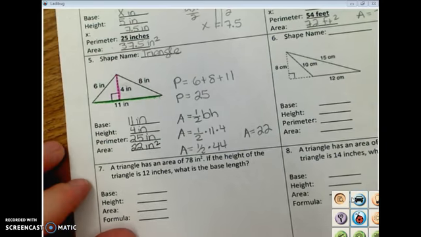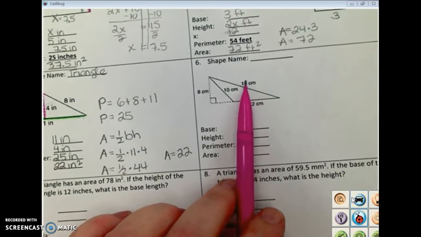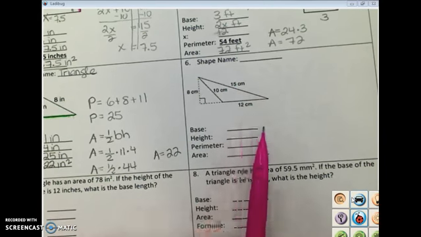Okay? Go ahead and do the same thing for number 6 and come back and check in. Remember, pay attention. What's your base and what's your height? And what are the side lengths of the triangle?